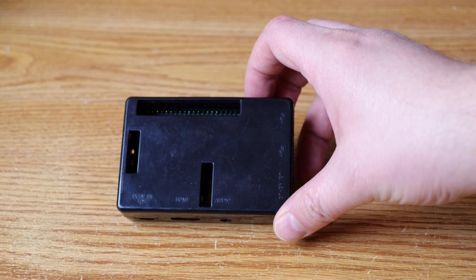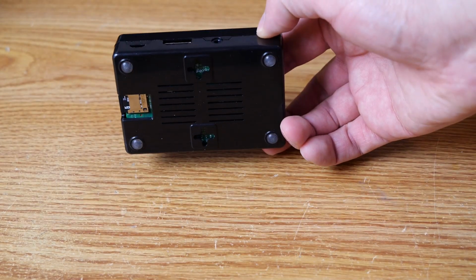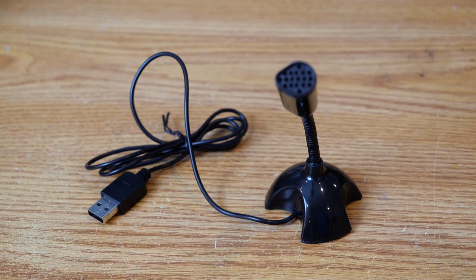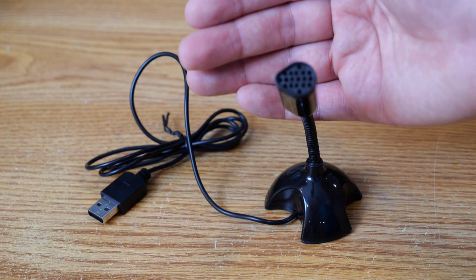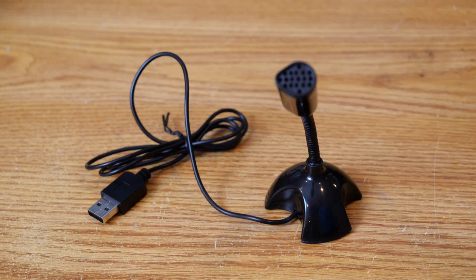So for the hardware, I have this cheap little Raspberry Pi 3B, well I guess they're not so cheap anymore, in a case that I bought from Micro Center, of course. And here we have a little microphone which I also bought from Micro Center. Sorry it didn't focus better.